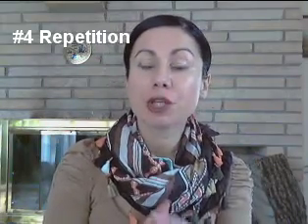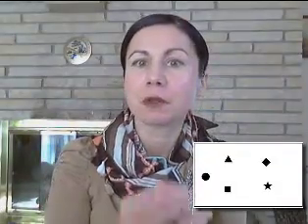Principle number 4, repetition. According to the rule of repetition, there should be certain elements throughout your work that are repeated in order to create unity in your visual design. So consider this example. We have a bunch of different figures and there's absolutely no unity among them. While in this example, there is one element that is repeated, and now we perceive these figures completely differently.